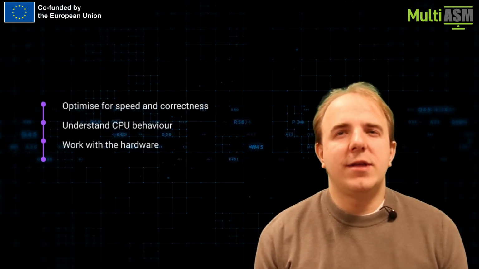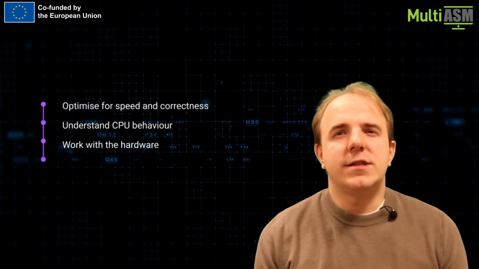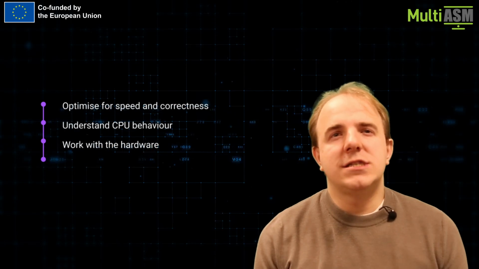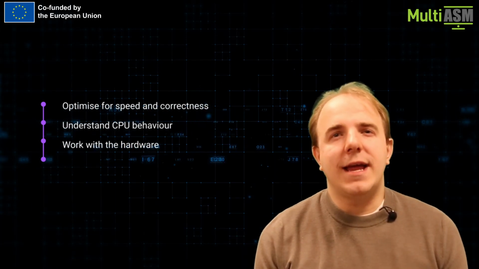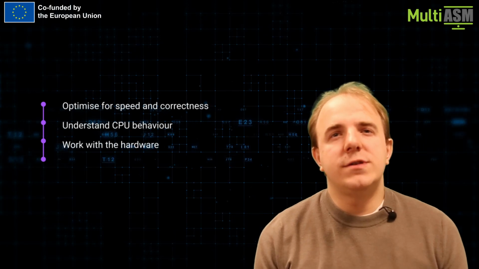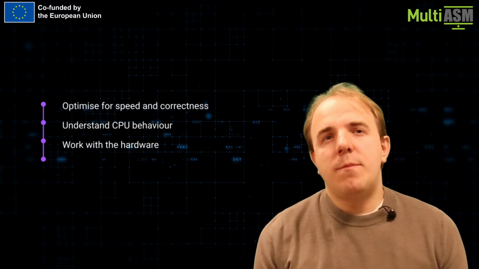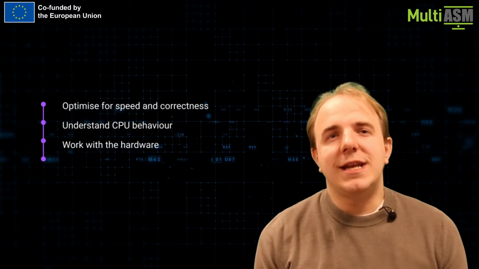Optimizing assembly code is about more than speed. It's about understanding how the processor executes instructions, how it predicts, reorders, and speculates, and how memory visibility is maintained. By writing code that works with the hardware, you achieve better performance, lower power usage, and correct execution in even the most demanding systems.